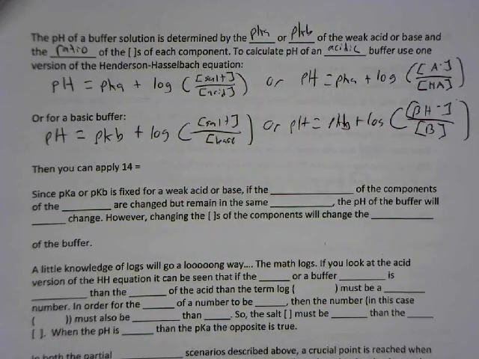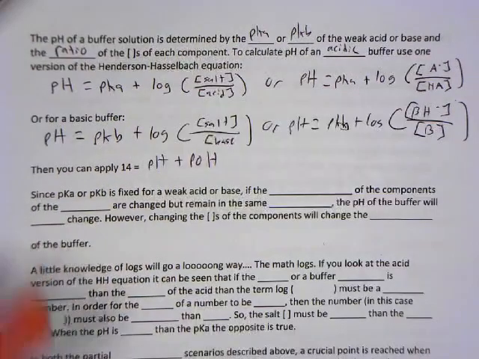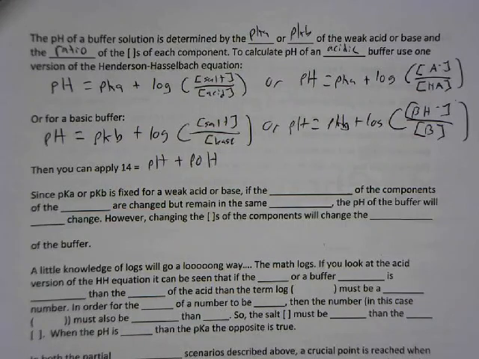So those are the two versions of Henderson-Hasselbalch. Then you can apply 14 equals pH plus pOH. So then once you get that, then you can do all the other stuff we've already done. And a lot of times you have to ice it even to get to this point, which I'll show you some examples.